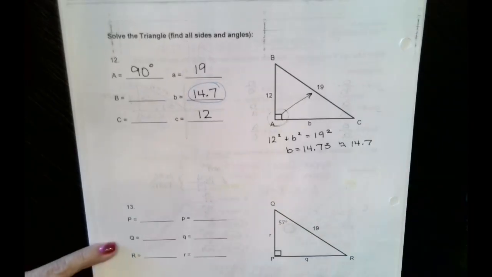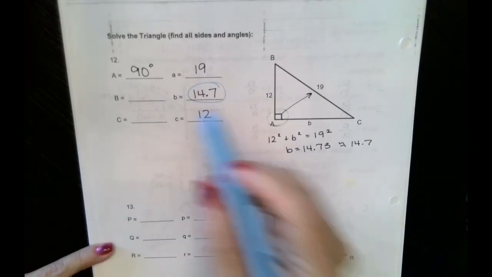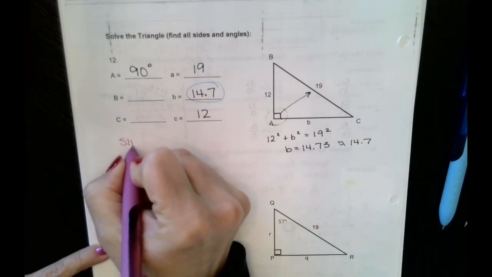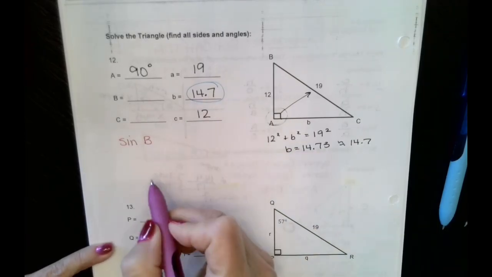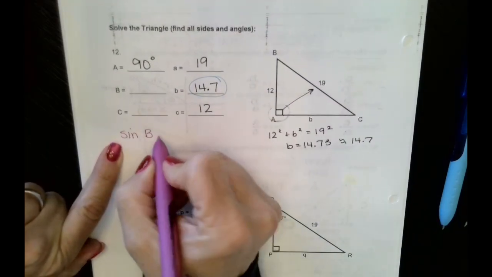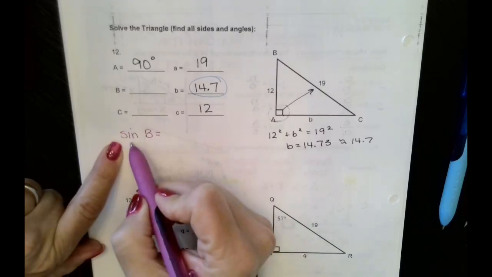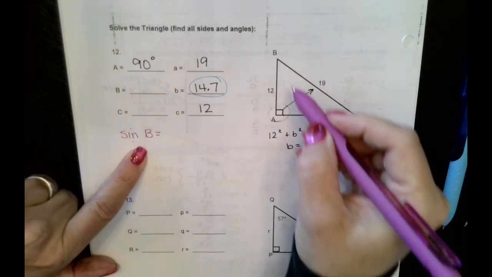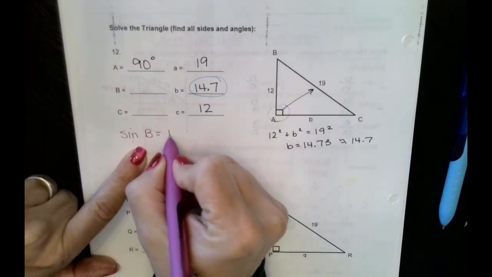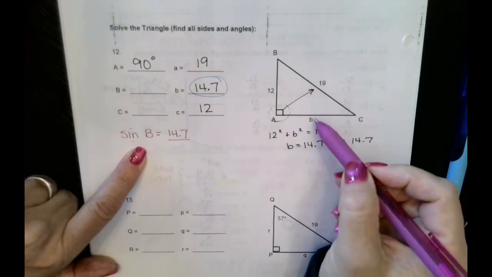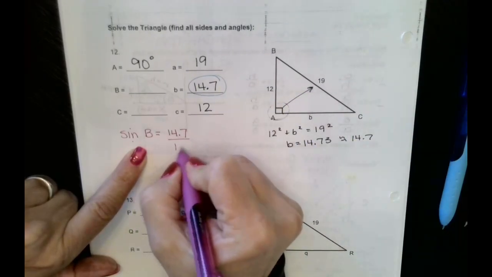Now I can find these other angles. I can do this a bunch of different ways, but I want to know the angle B. I don't know this angle, but I do have a trig ratio here. I just picked sine, but you could pick cosine, or whatever you want. I picked sine, so I have 14.7 as my opposite over my hypotenuse, which is 19.